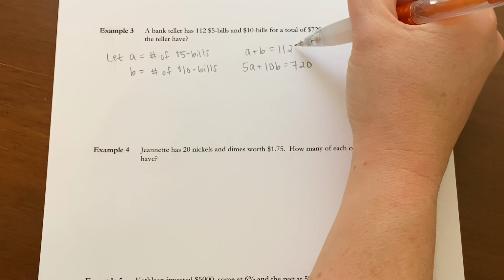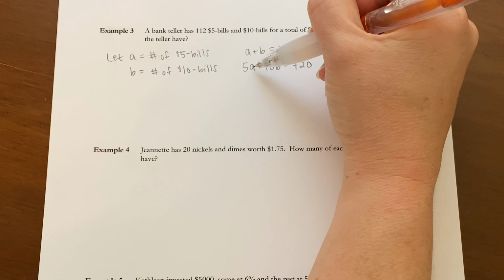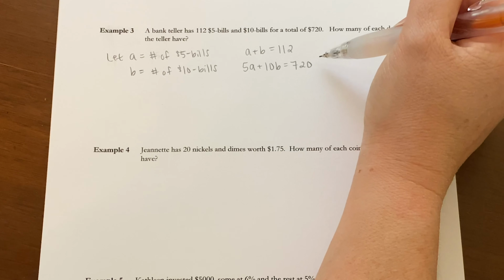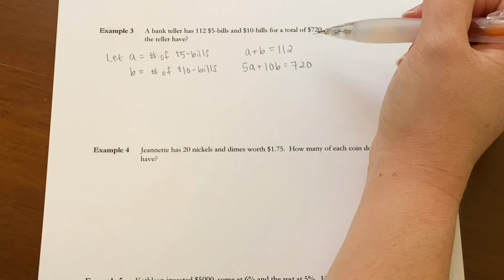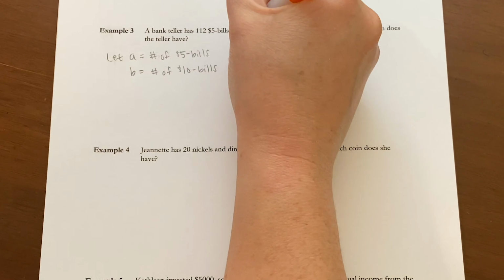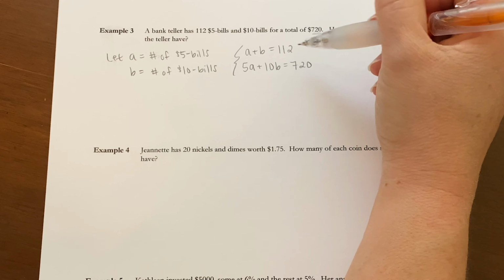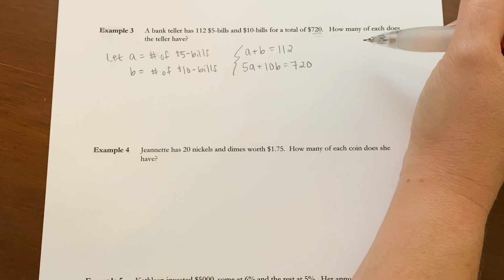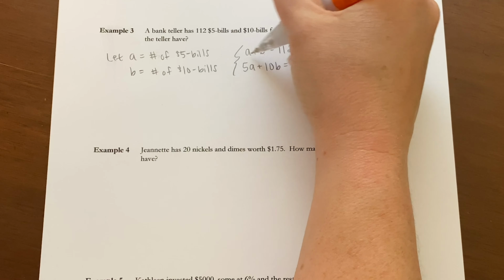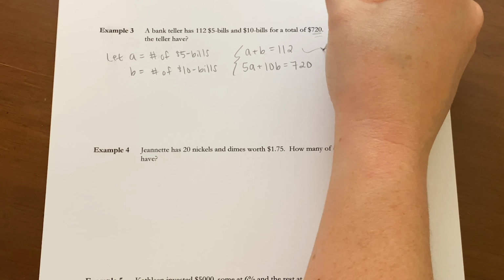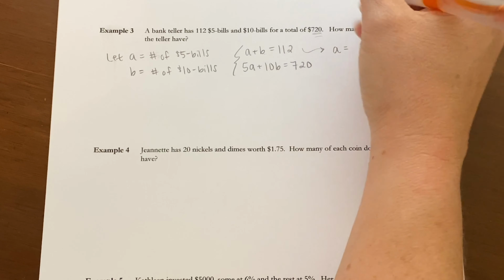So this first equation talks about how many of each kind you have. The second equation talks about the value for each kind to give you a total value. All right, so that's my system. Now on this one, I don't have one of them already solved for A or already solved for B, so I'm going to have to do that. This one looks easier to work with, so I'm going to solve for A. I'm just going to subtract B from both sides.